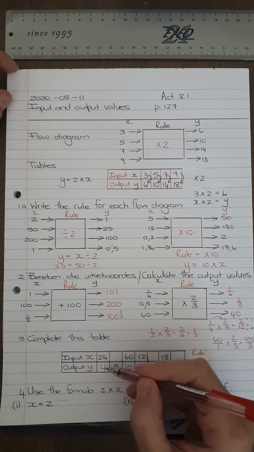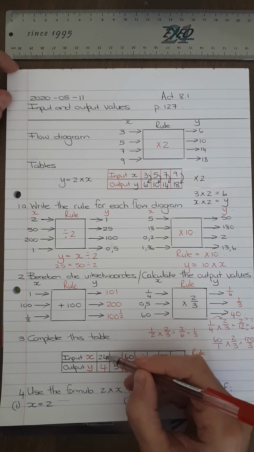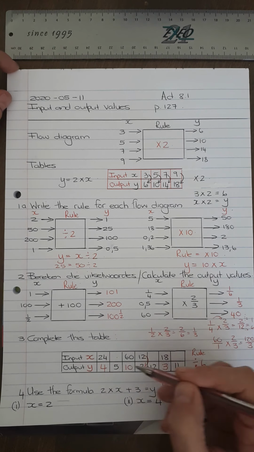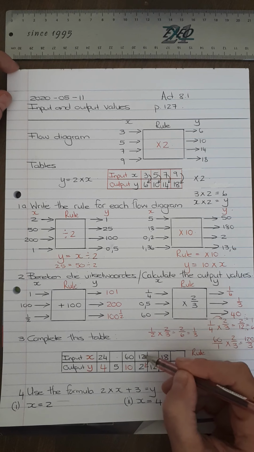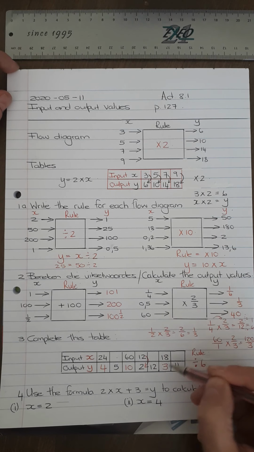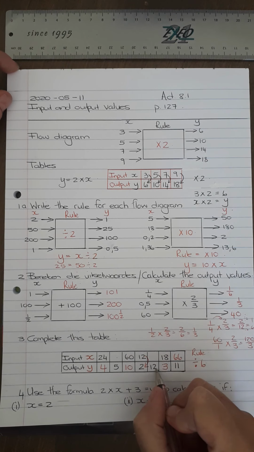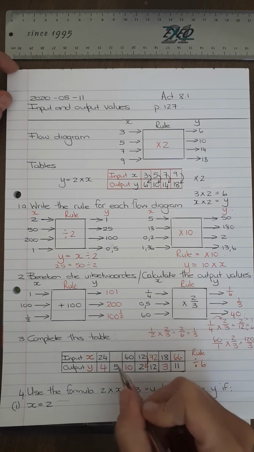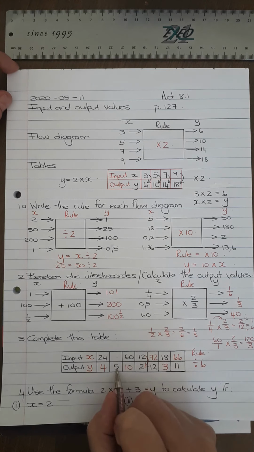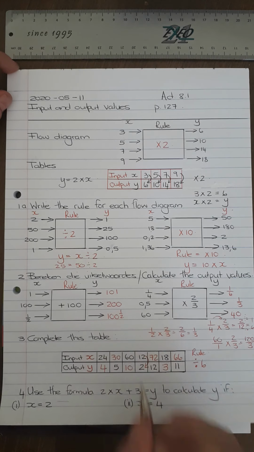Look why. 4 times what gives me 24? Times 6. 2 times 6 gives me 12. 3 times 6 gives me 18. 11 times 6 gives me 66. 12 times 6 gives me 72. 5 times 6 gives me 30. That's how you do it.